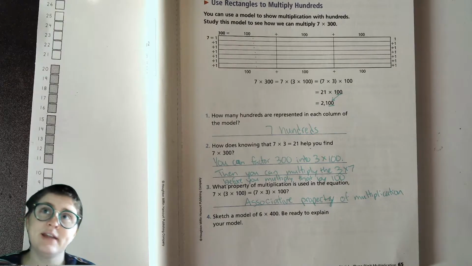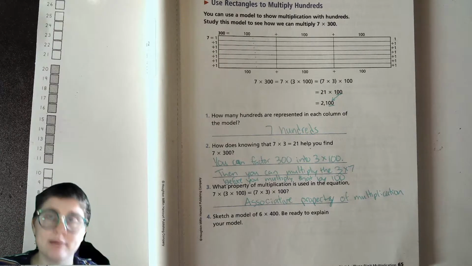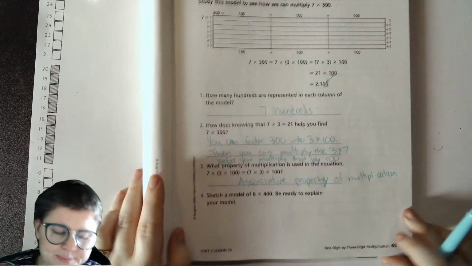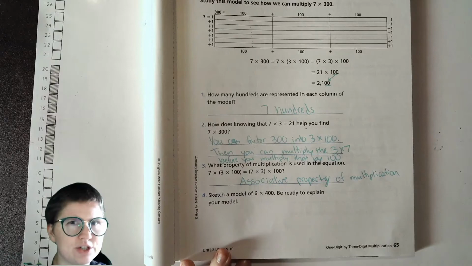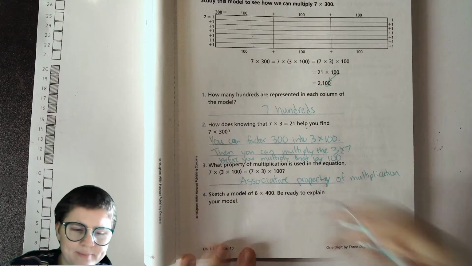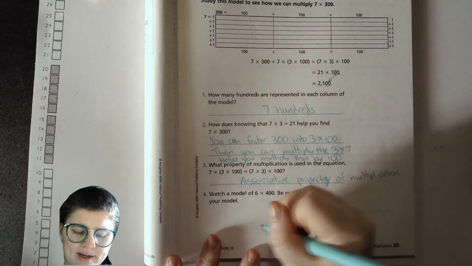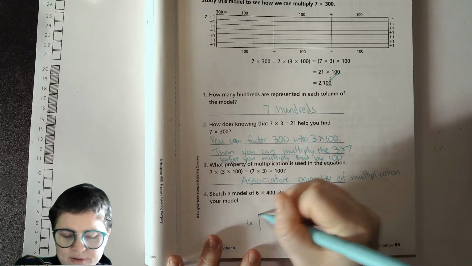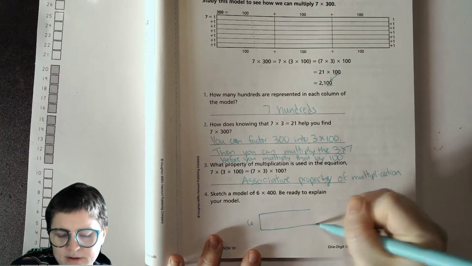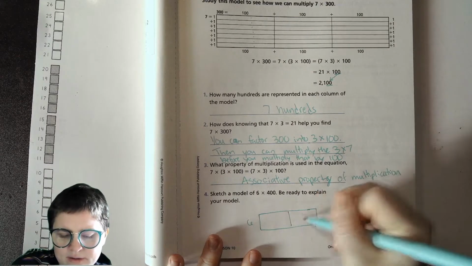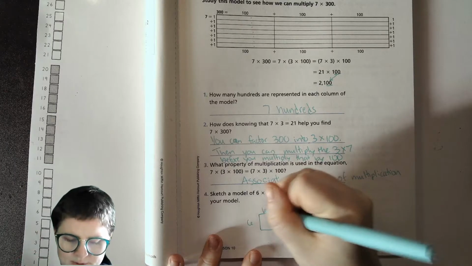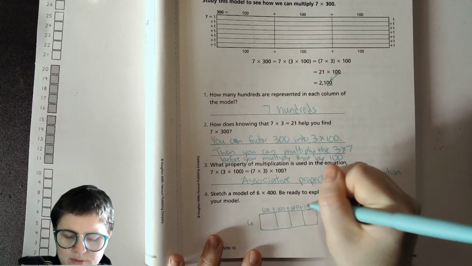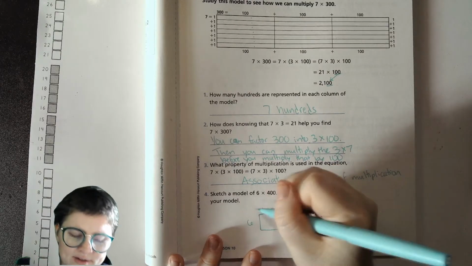Okay, now we're going to sketch a model of 6 times 400 using this as our inspiration, okay? You can give it a shot if you're feeling up to it, or you can draw it with me. Just like they did up here, I'm going to have this side be my 6. And then 400 is 100 plus 100 plus 100 plus 100, and that equals 400.